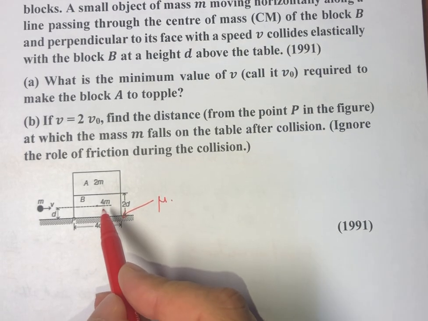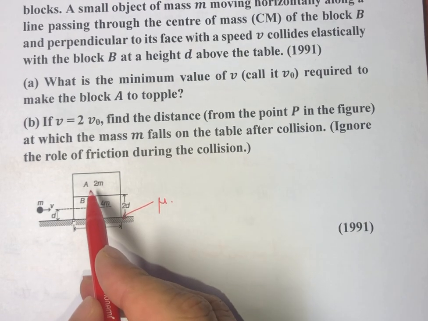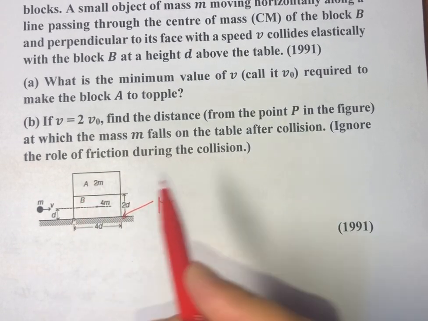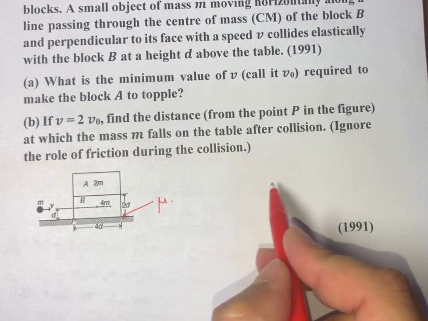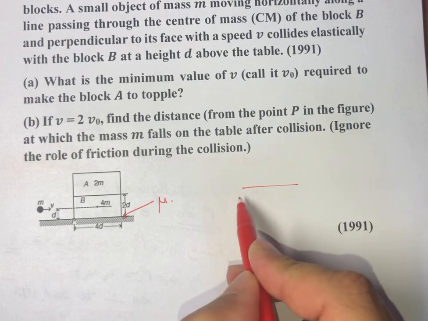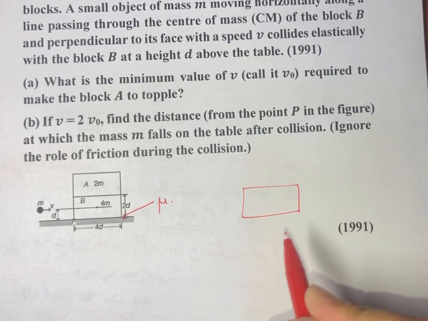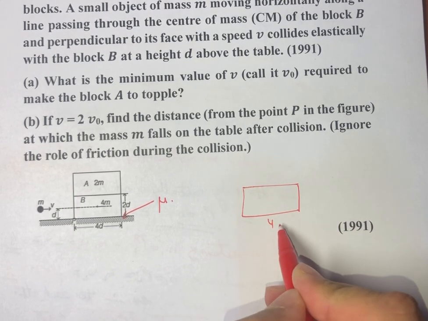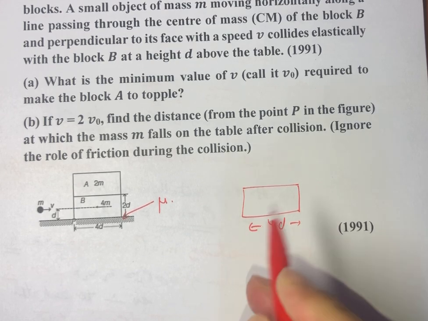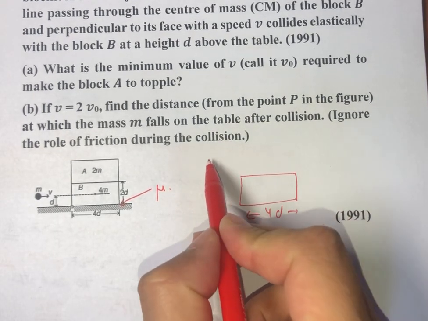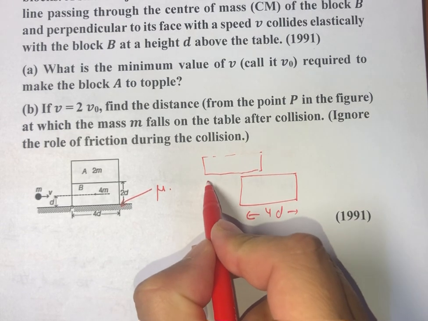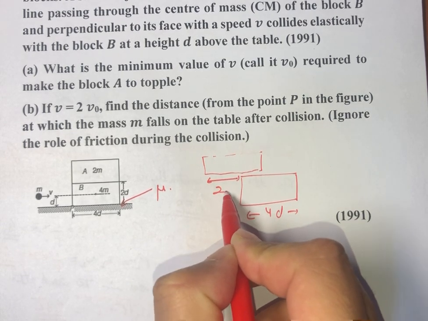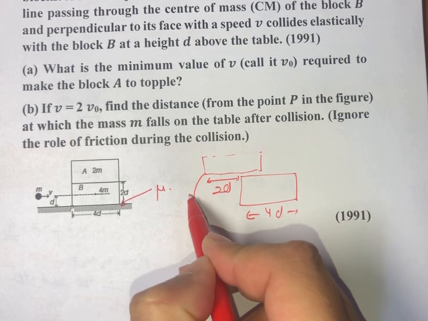So as there is no friction between A and B, the block A will topple if the total distance is given as 4d, and it is only going to topple in case this distance it has moved is 2d, then only they have tendency to topple.